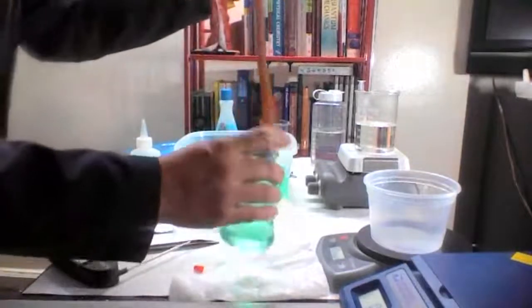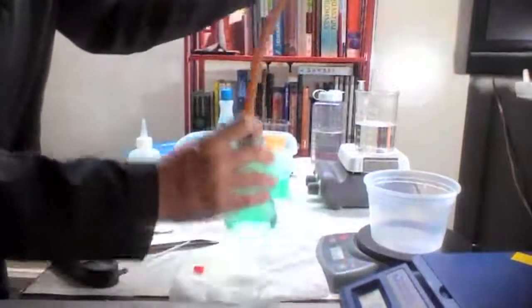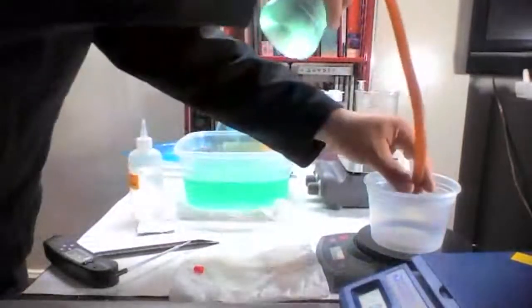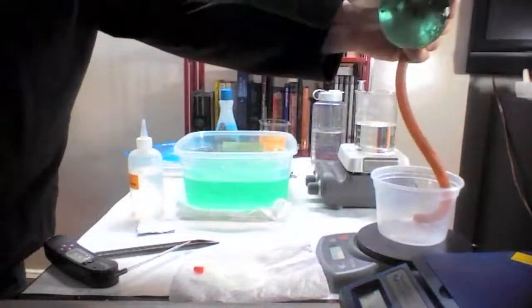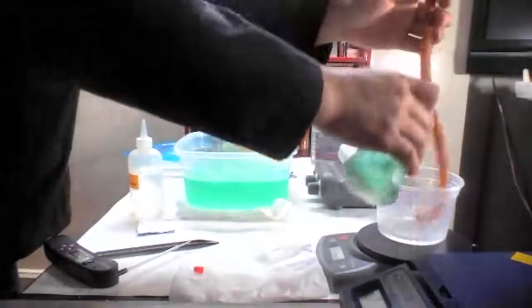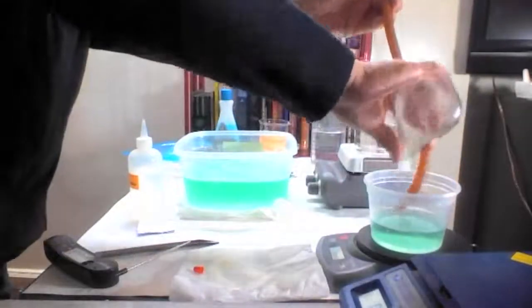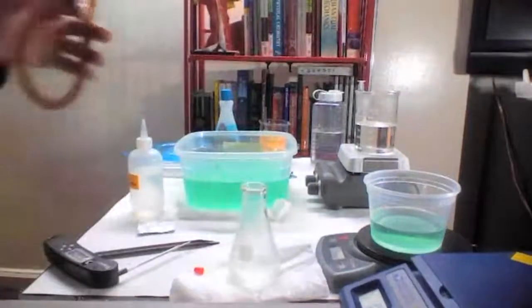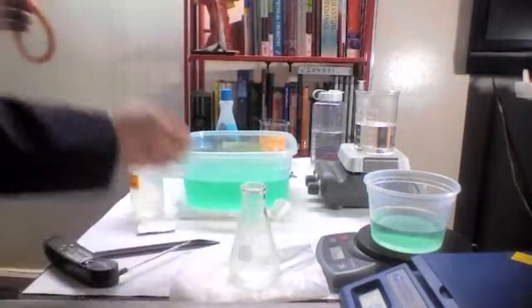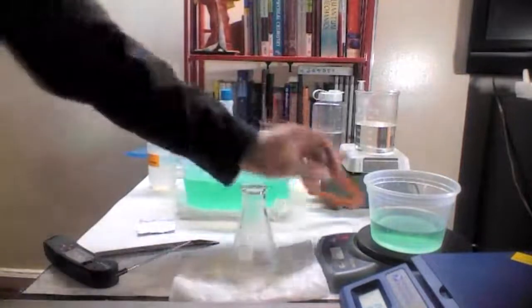We just empty it again, zero, empty all the volume. So this is our Charles law volume. It's a little larger than the Avogadro's law volume.